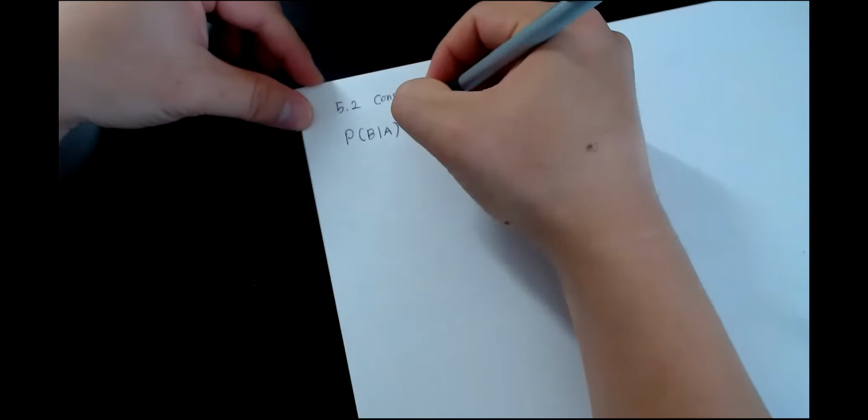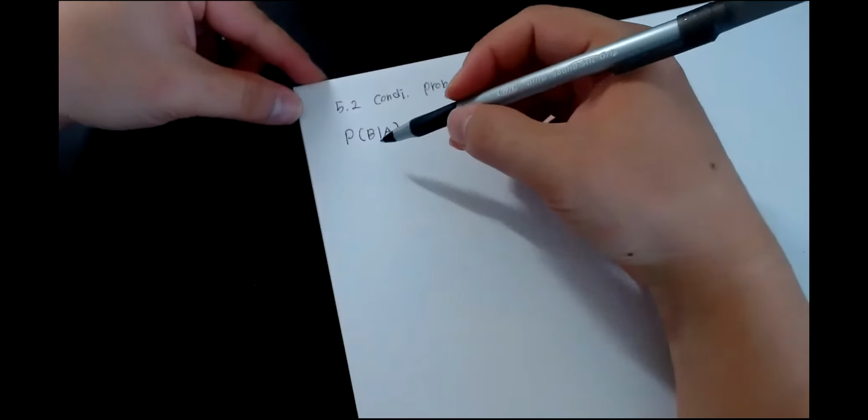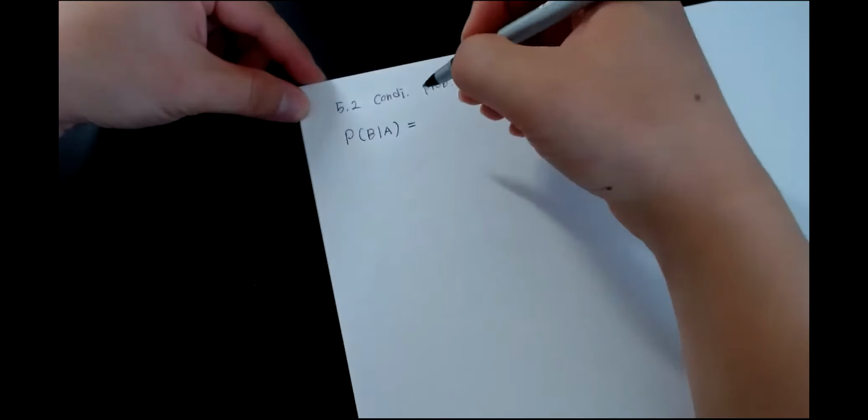This is the conditional probability for events A and B. A and B are events. We learned this one in chapter 4.